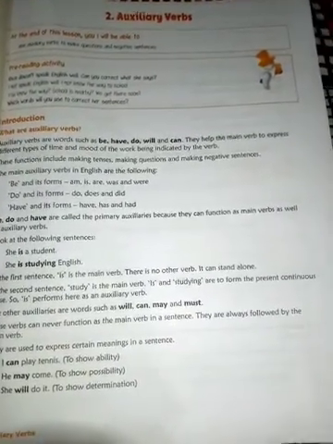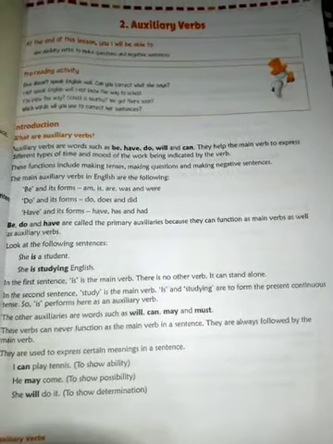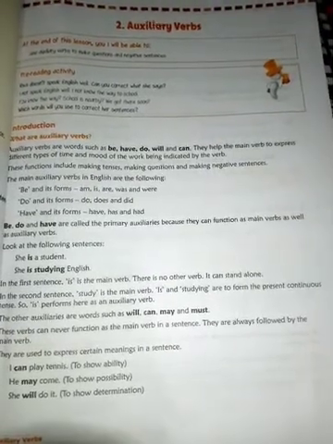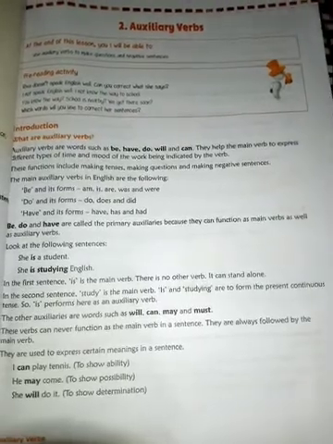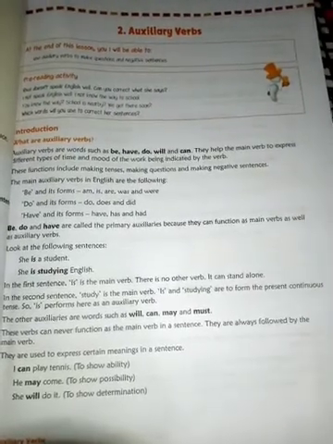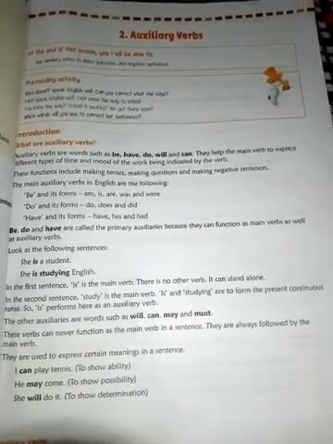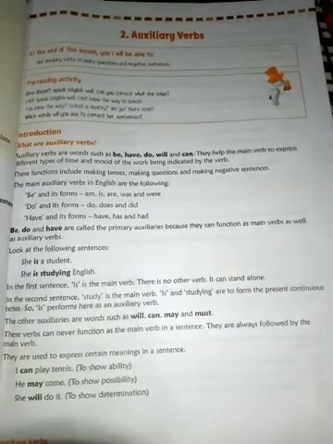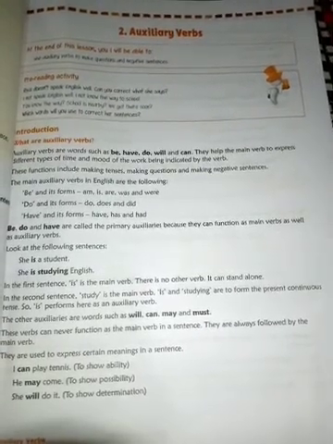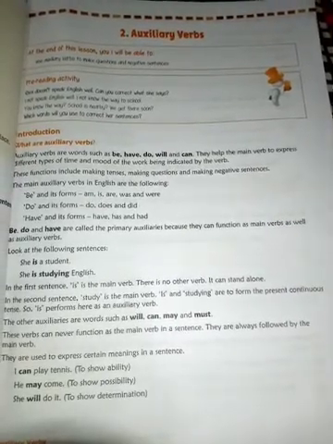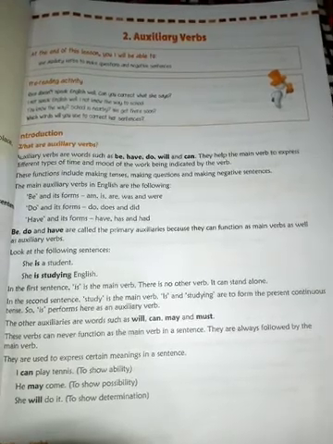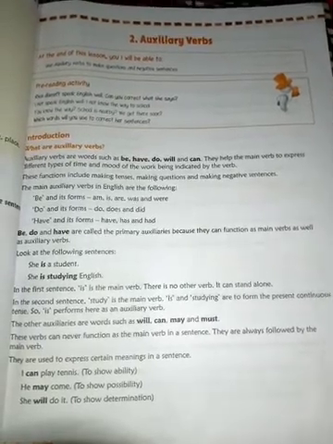Today we will do chapter number 2, auxiliary verb. Students, auxiliary verb means helping verb. In this chapter we will discuss how we use auxiliary verbs in making negative sentences and interrogative sentences. Okay, students, auxiliary verbs like be, do, have, will are the verbs which help the main verb to express different types of mood and time of the verb. Students, the main functions of auxiliary verbs are making tenses, making questions and making negative sentences.